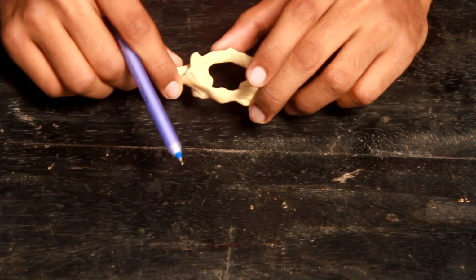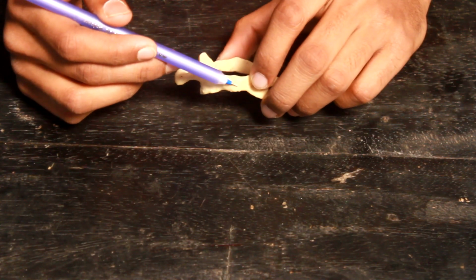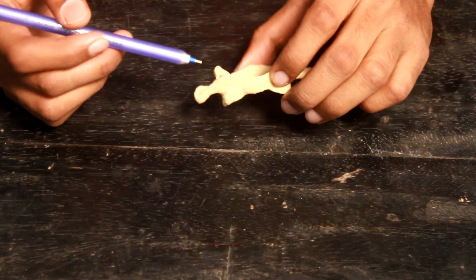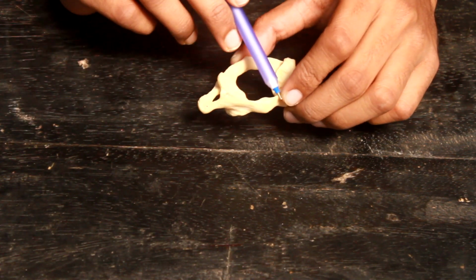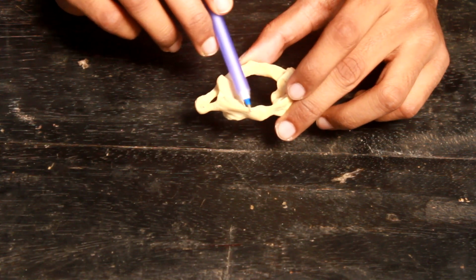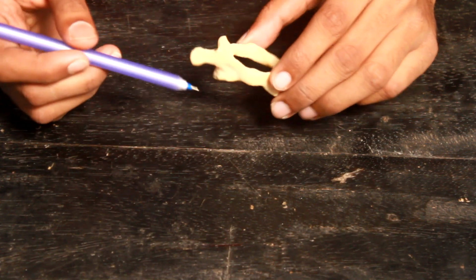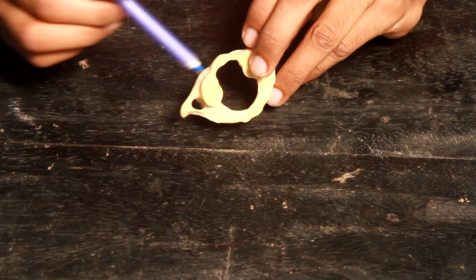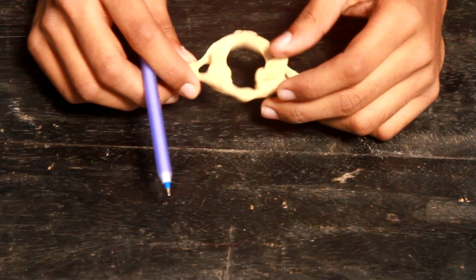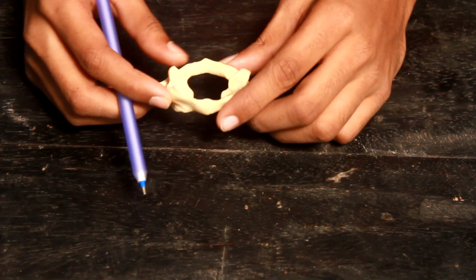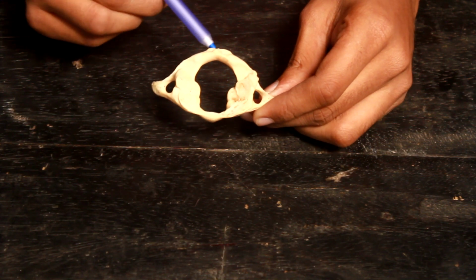Now I come to the attachments of the atlas. The anterior tubercle gives attachment to the anterior longitudinal ligament. The superior border of the anterior arch gives attachment to the anterior atlanto-occipital membrane, and the lower margin of the anterior arch gives attachment to the atlanto-axial membrane. Now we come to the attachment of the posterior arch. The posterior tubercle gives attachment to the ligamentum nuchae.